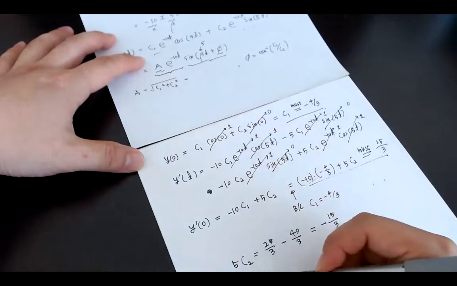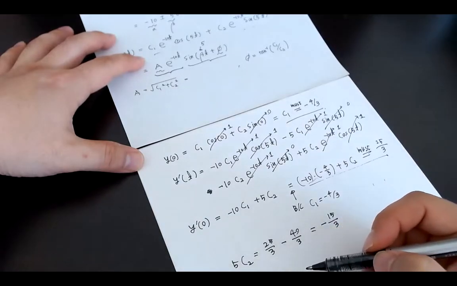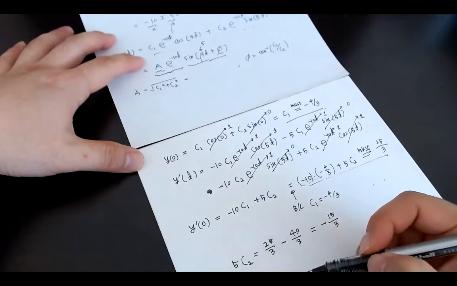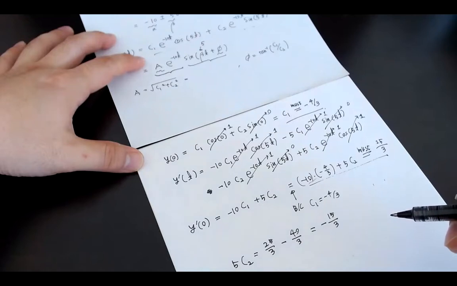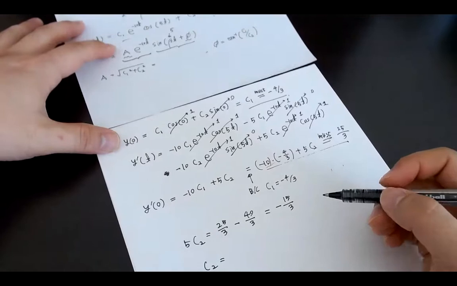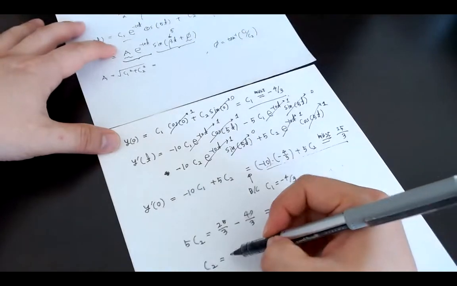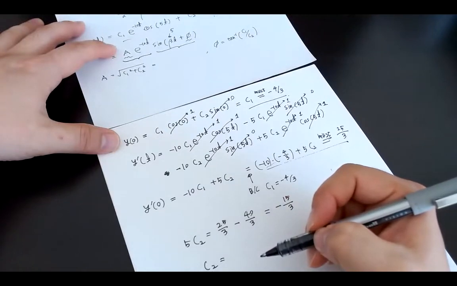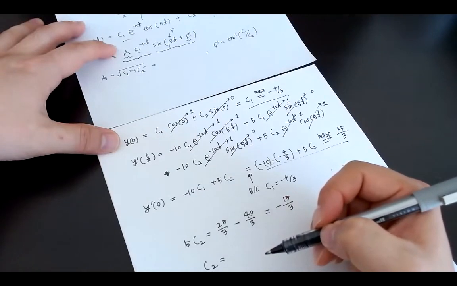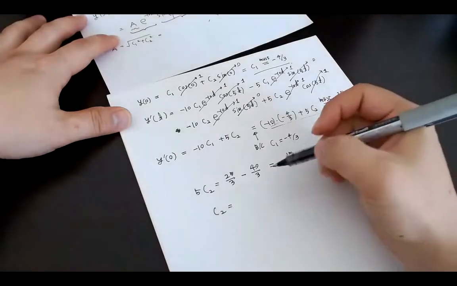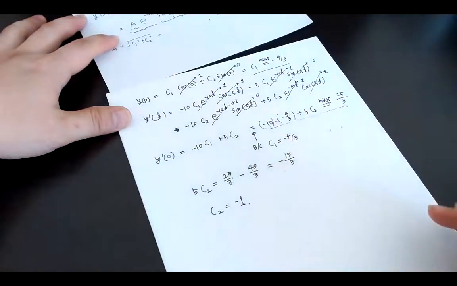Then C2 is equal to negative 1, right? Okay.